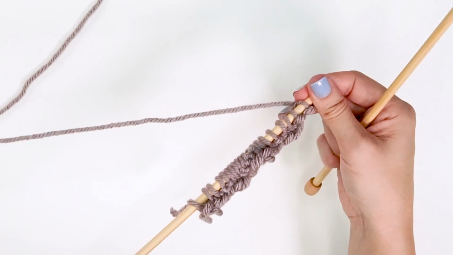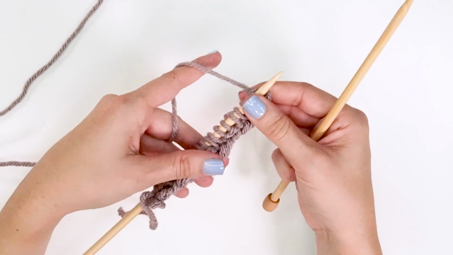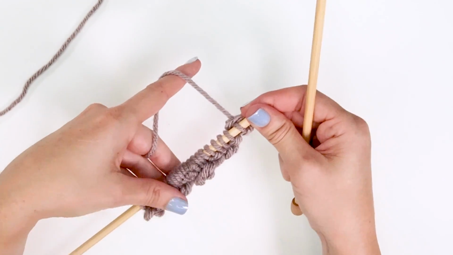Now for row 2, this can be reversible, but for the instructions, this is the wrong side of our work.